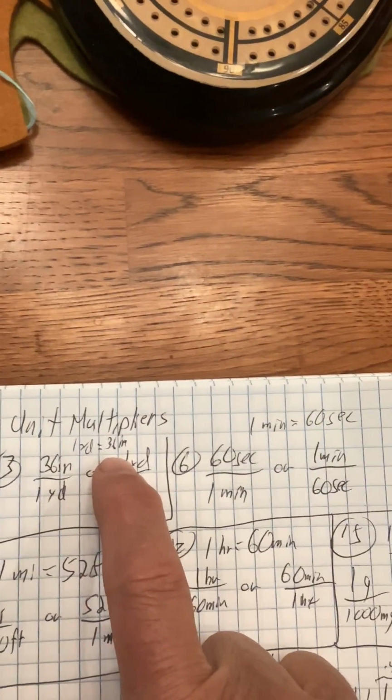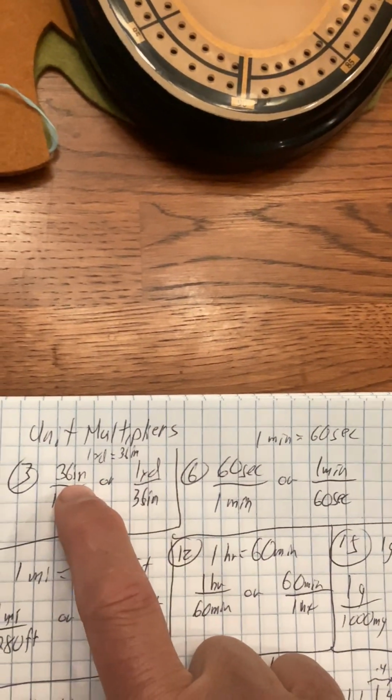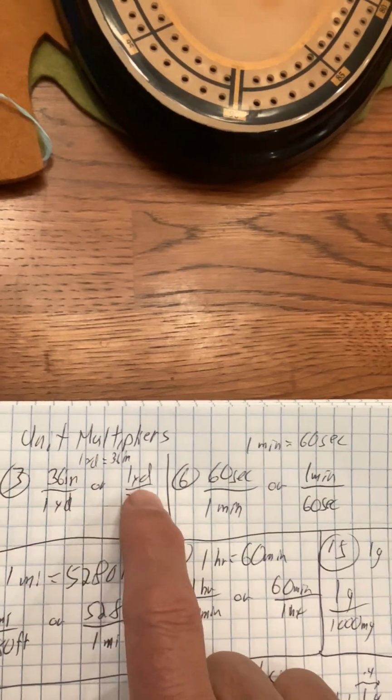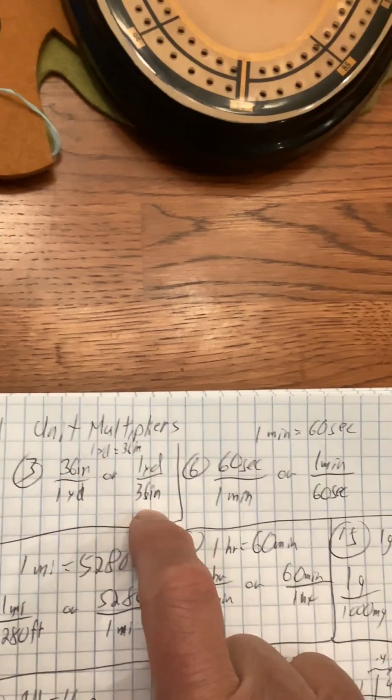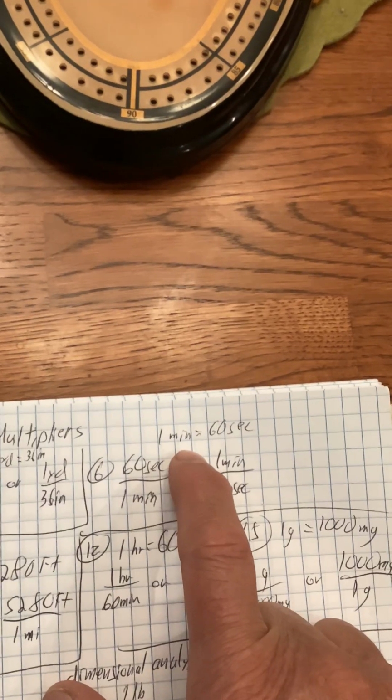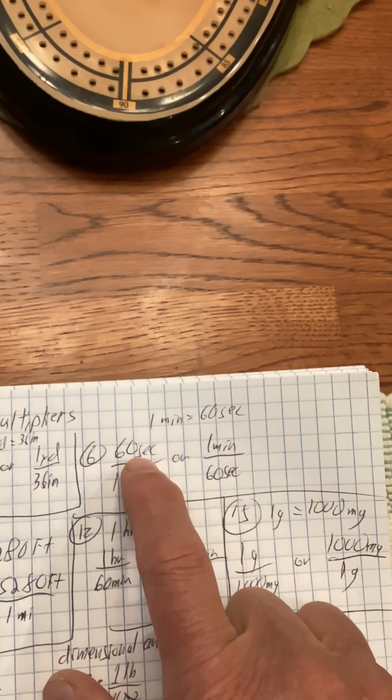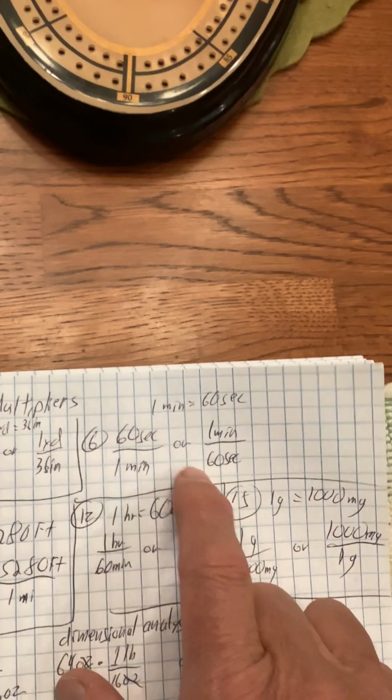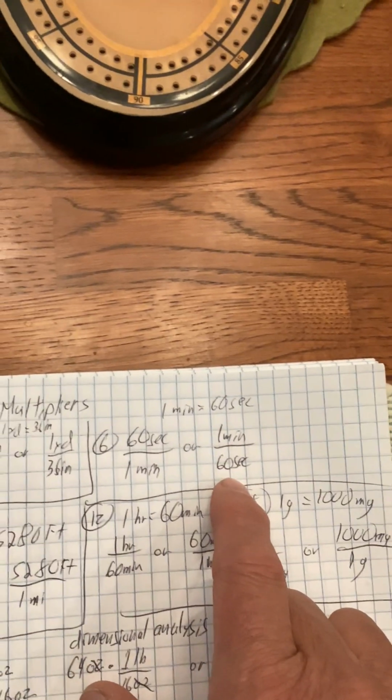All right, here we go. So number 3, 1 yard equals 36 inches. So you could write 36 inches over 1 yard, or 1 yard over 36 inches. 1 minute equals 60 seconds. So you could write 60 seconds over a minute, or 1 minute over 60 seconds.